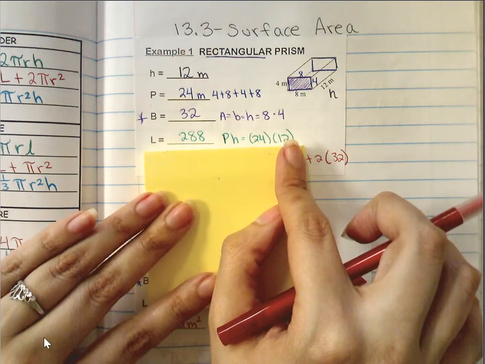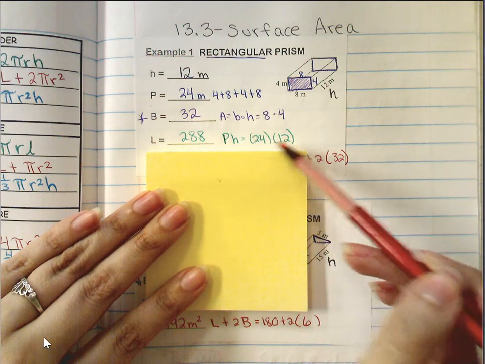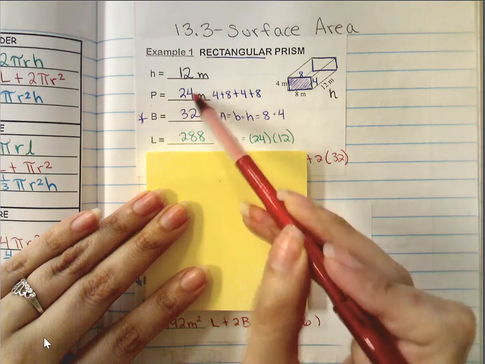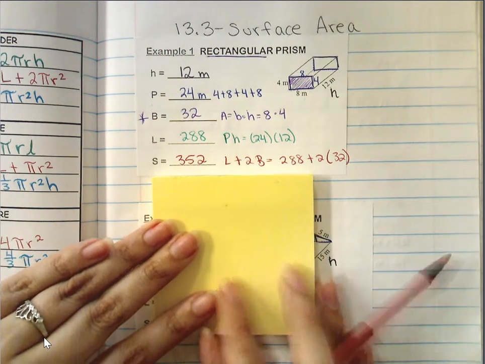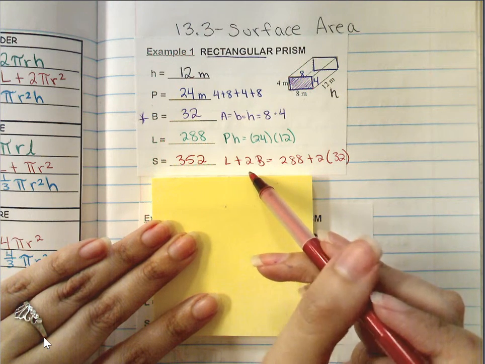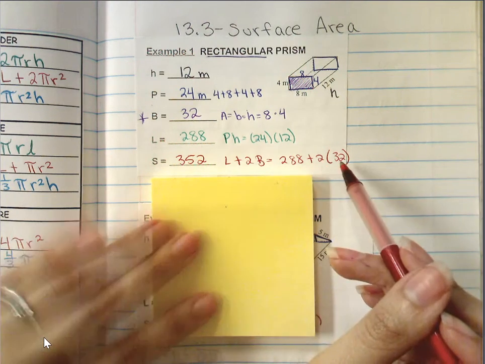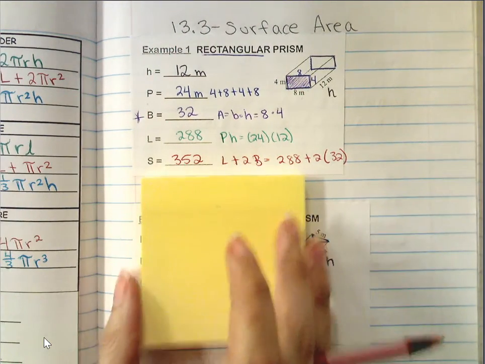And then for lateral surface area, P times H, so I multiply 24 times 12. Those are my 2 numbers. I got 288. And then my last one, I got L plus 2B. So 288 plus 2 times the 32 from here, and I got 352.